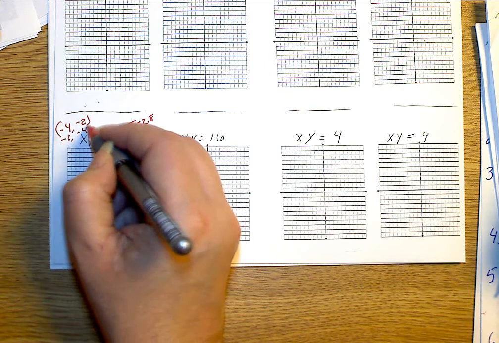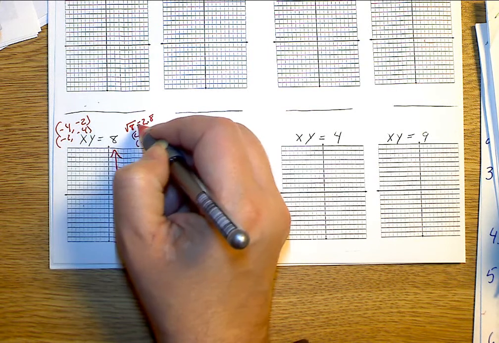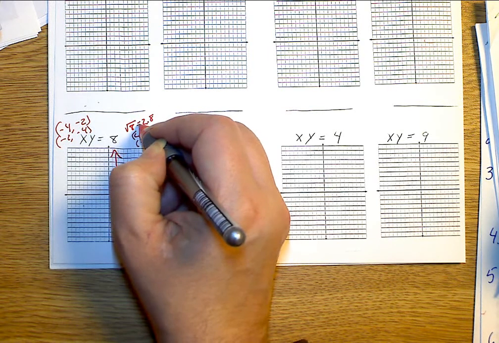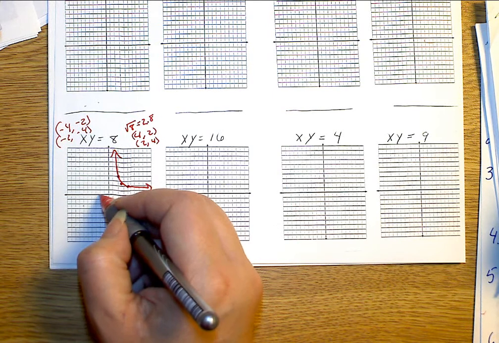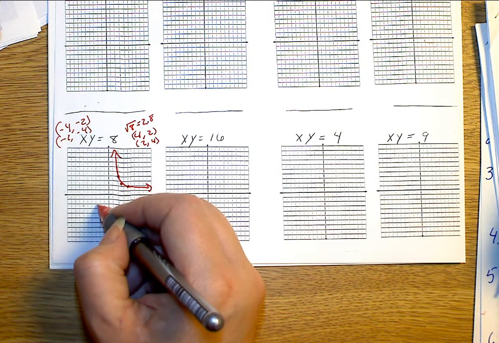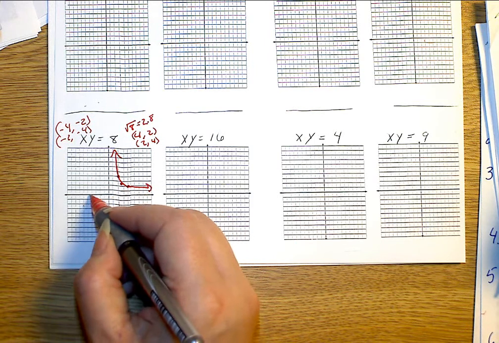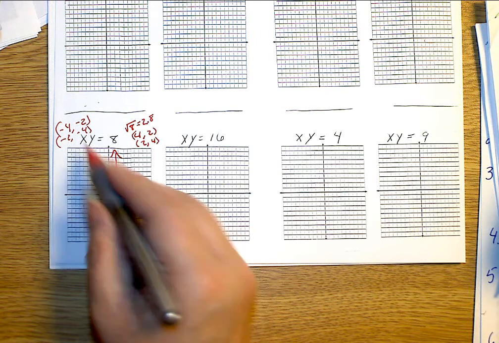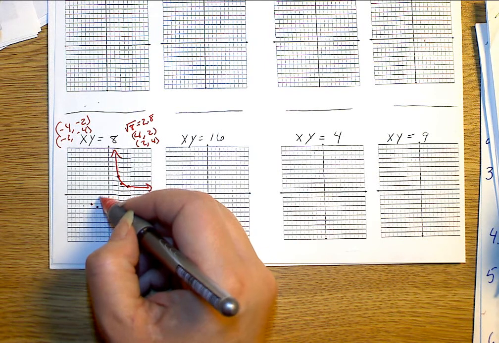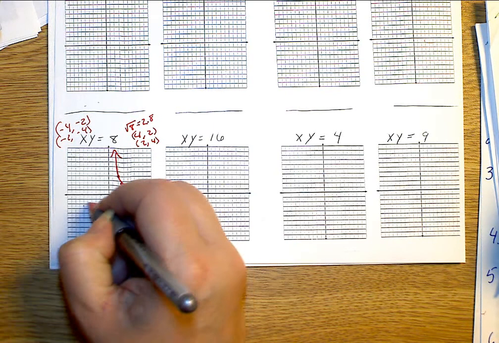And your vertex, again on this side, would be negative 2.8, negative 2.8. So 1, 2, 3, 1, 2, 3. And then my 1, 2, 3, 4, 1, 2. And then we have 2, 4. 1, 2, 3, 4. And then I connect those points.